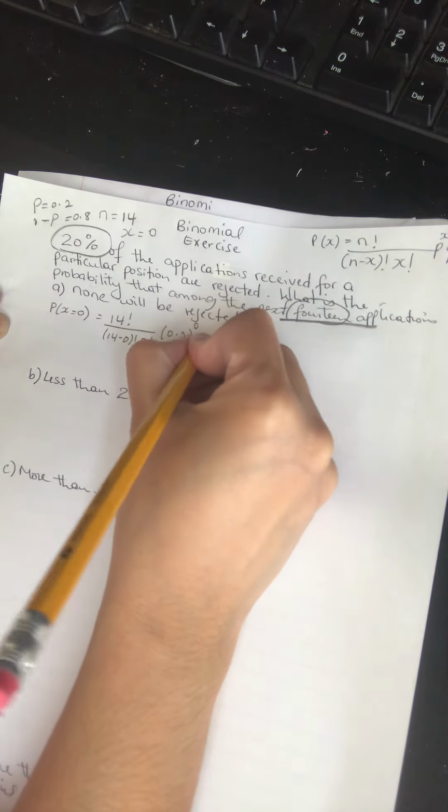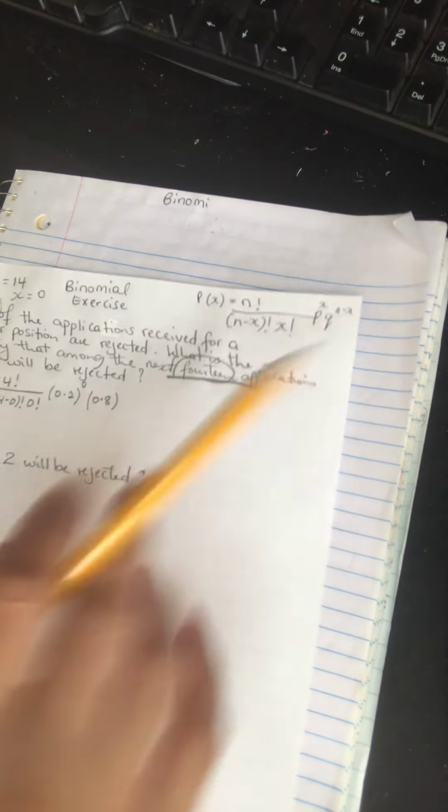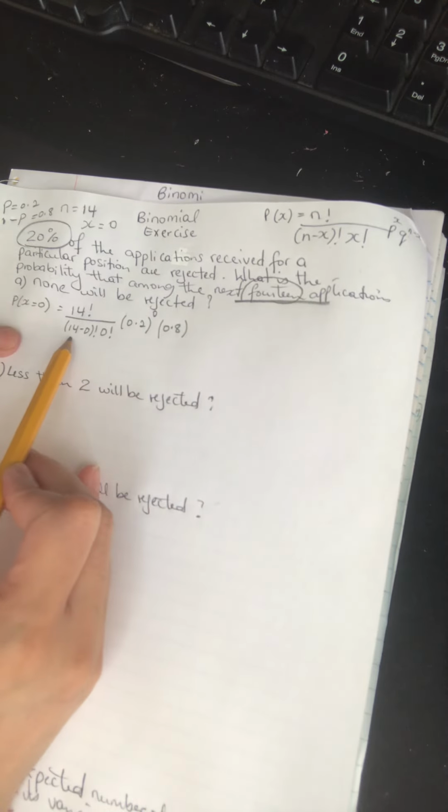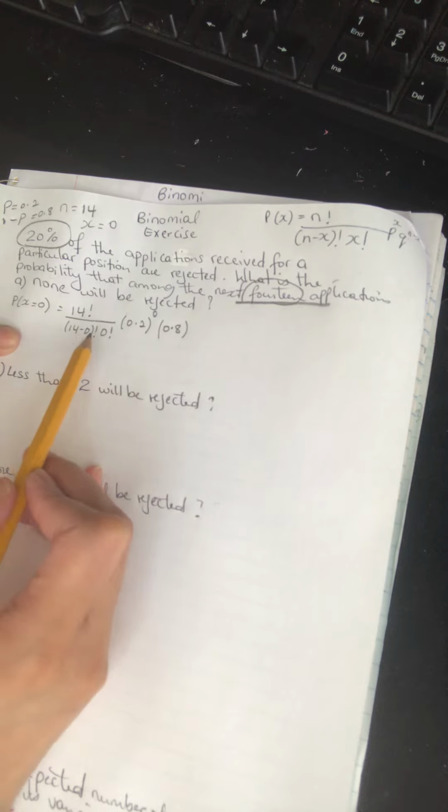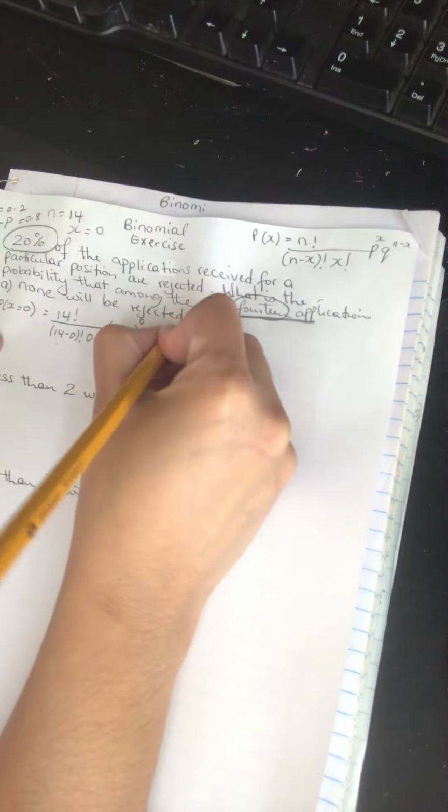How did we get that? We take 1, which is one trial, minus the probability that we know of the desired success in one trial, which is 0.2. So 1 minus 0.2 will give us 0.8. It's that simple. Then we have to do n minus x, as stated in the formula. So what is n minus x? N minus x is 14 minus 0, which would give us 14. There we go.